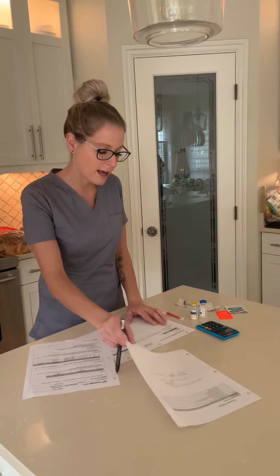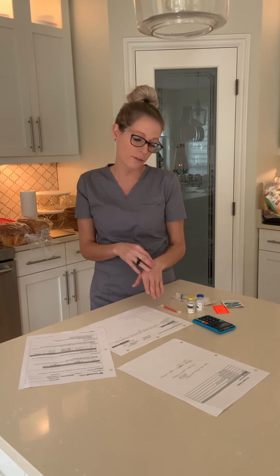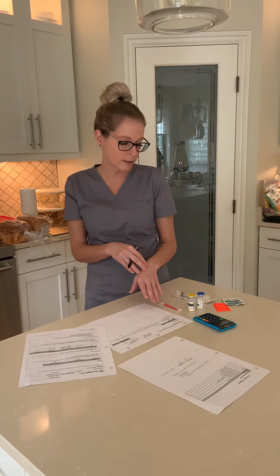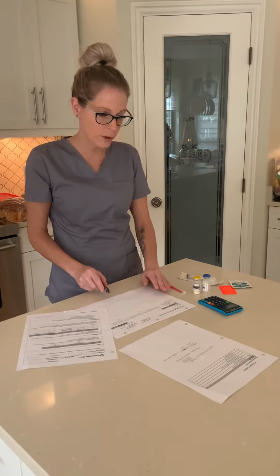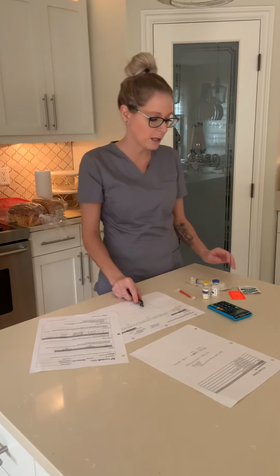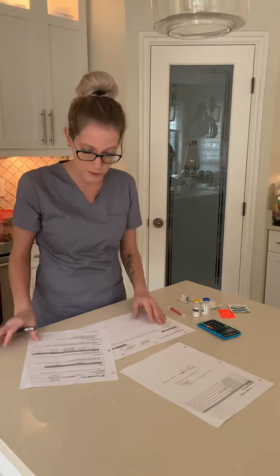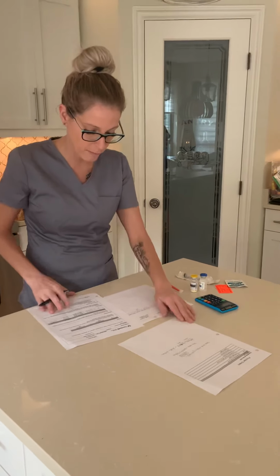I double checked that. I would have also gone in to see my patient just to check their IV site. There was no signs or symptoms of infiltration or phlebitis, so that was really good. I feel safe going ahead and preparing this medication. So the first thing I am going to do is I will gather my supplies, or actually I'll do a safe dose on what I will need to actually give my patient.